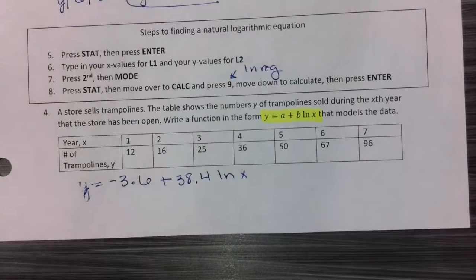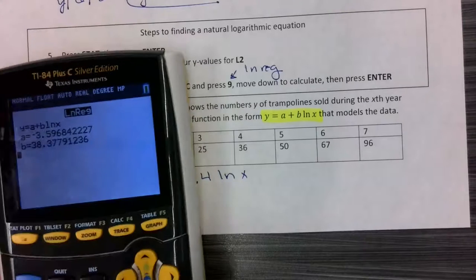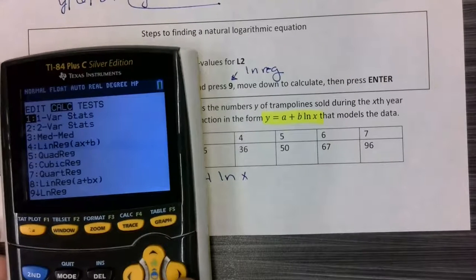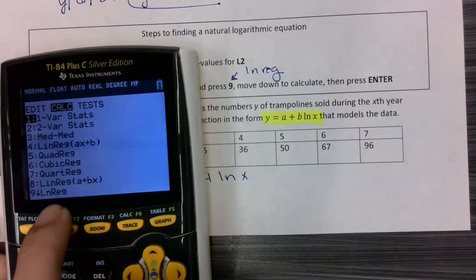Questions here. You just type it in, so, okay. Then I go stat, and I go to calc. You see choice 9? Tomorrow's review.